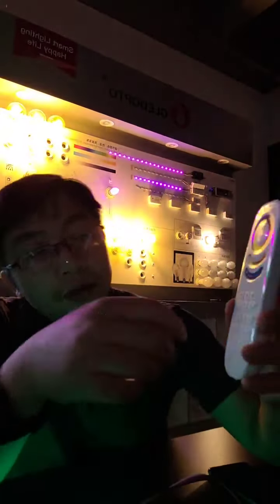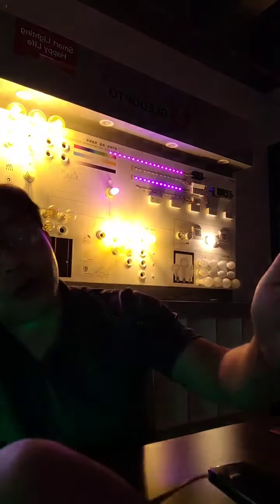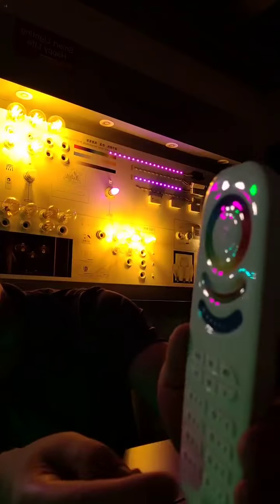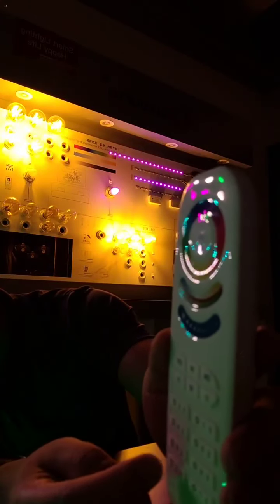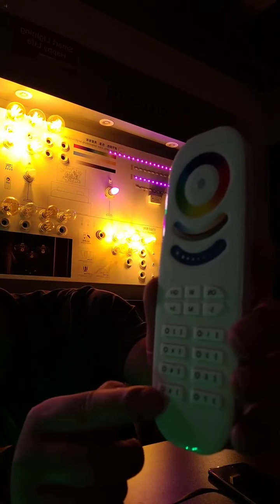The light will turn green. It means the remote and the controller have been successfully paired. Okay, let's try it. I'm going to group this controller into the last zone, the 8th zone.